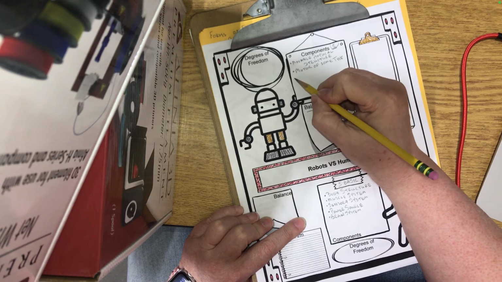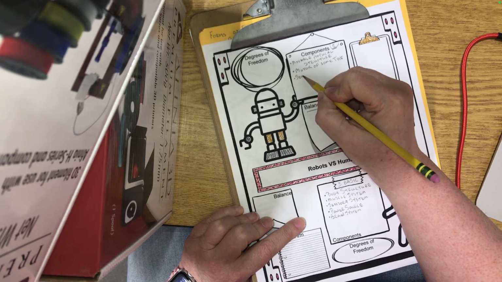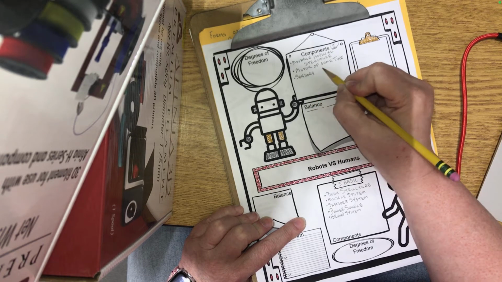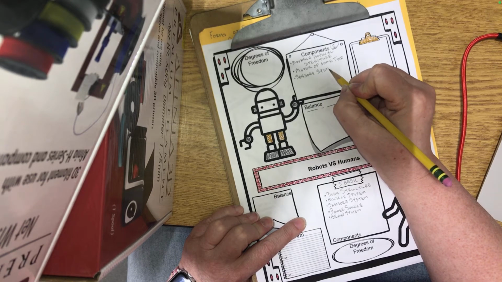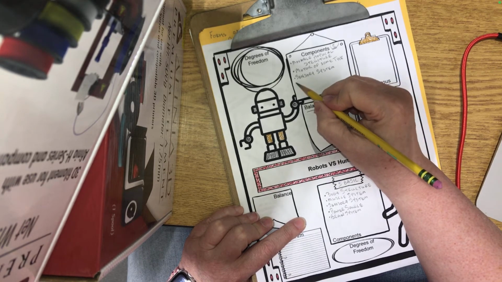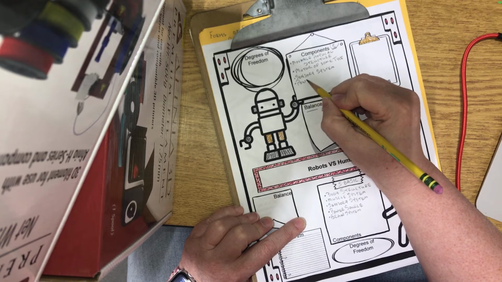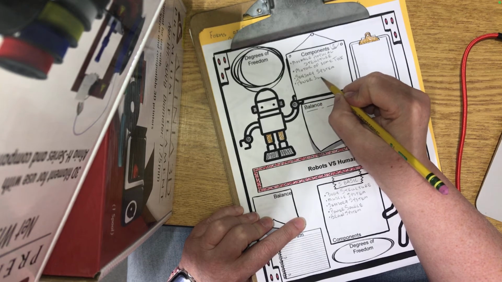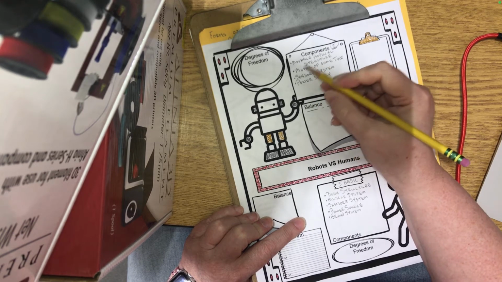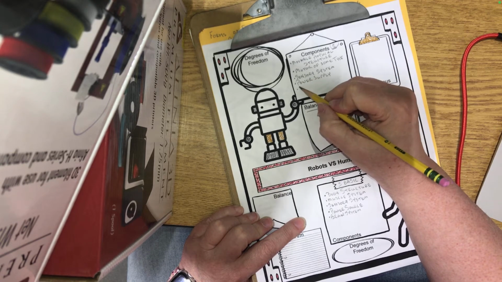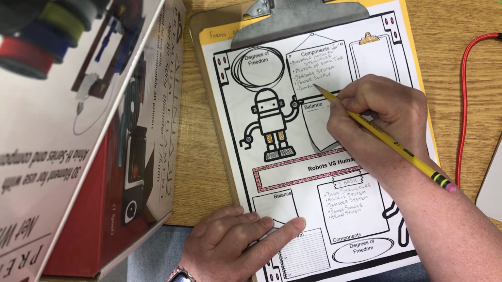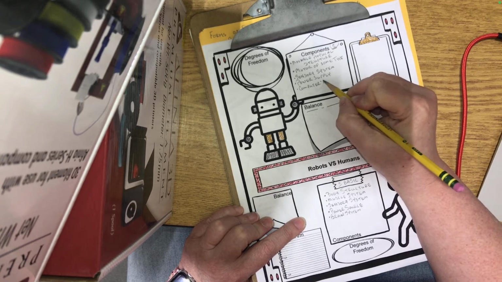They have a sensory system. They have a power supply. And then they have a computer brain.